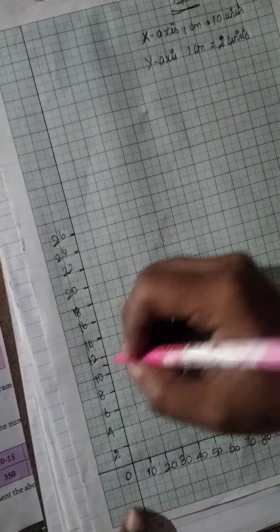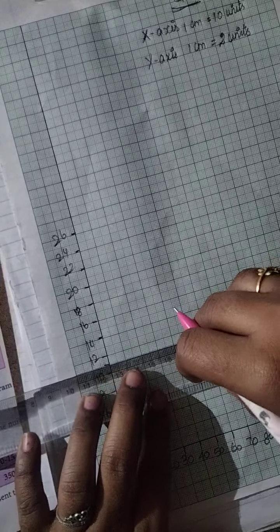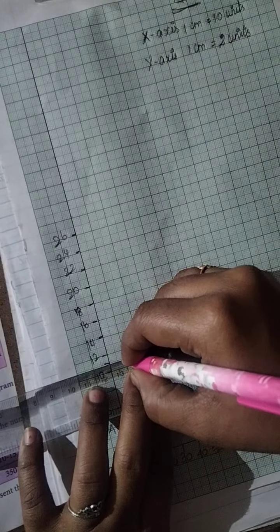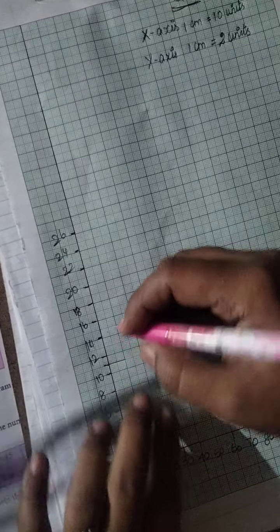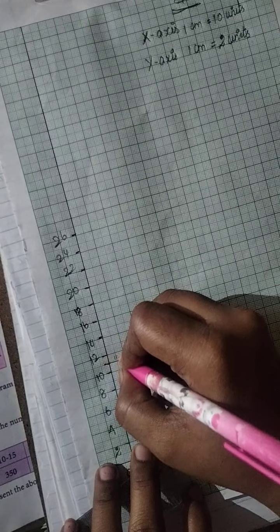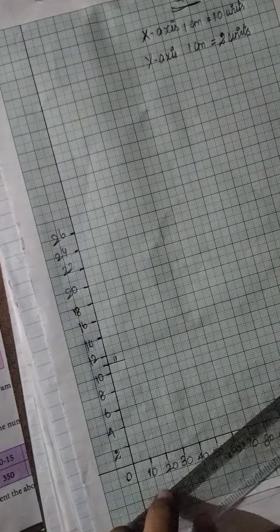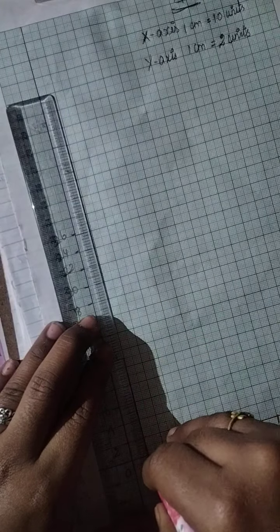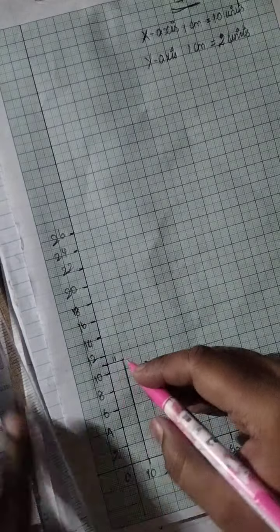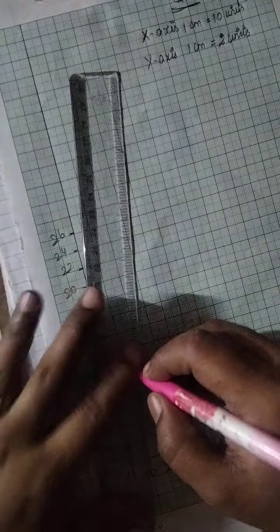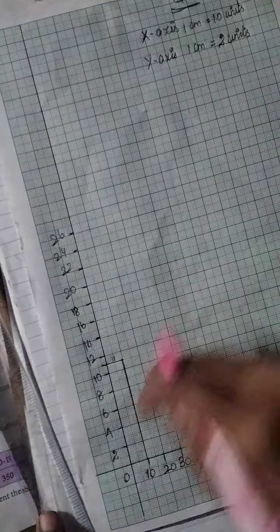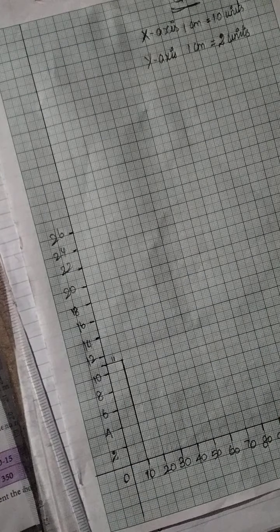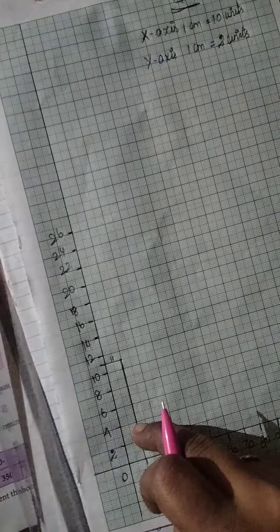Here we have to draw for 11. So students, for ages 0 to 10, 11 members are there. We have to draw a rectangular box like this.